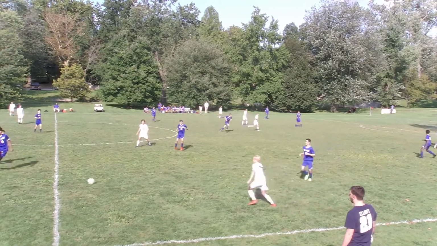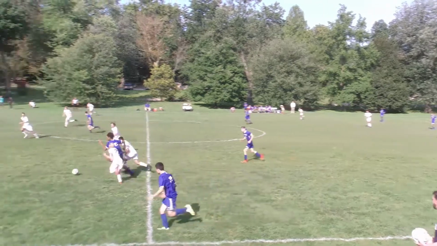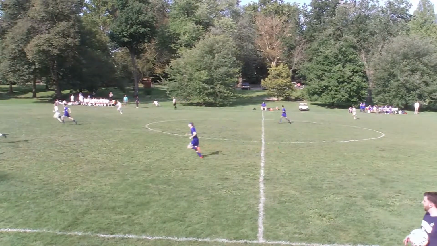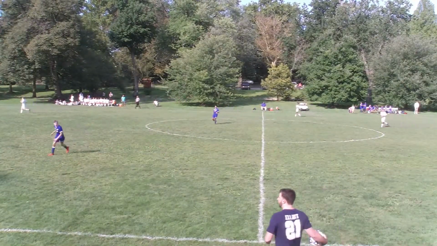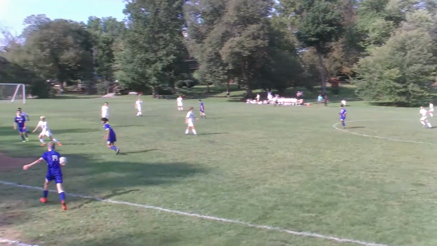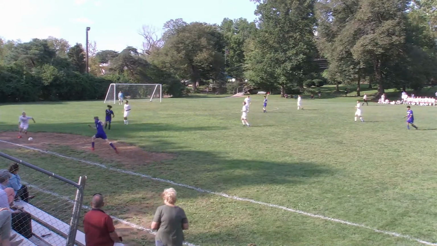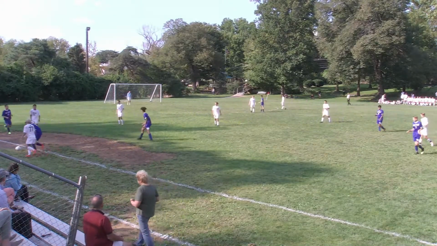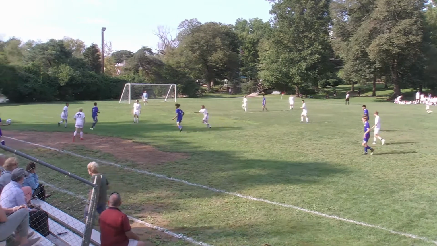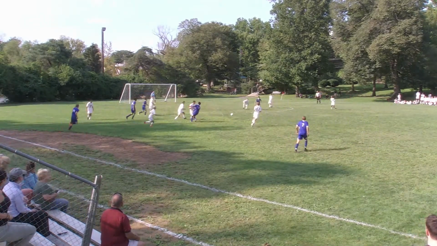Over to the right side. Kendall Bratton steals the ball, dribbling forward. Ball out of bounds, Phil-Mont throw-in. Phil-Mont throw-in again. Jake Haviland puts the ball into Eddie Pais.